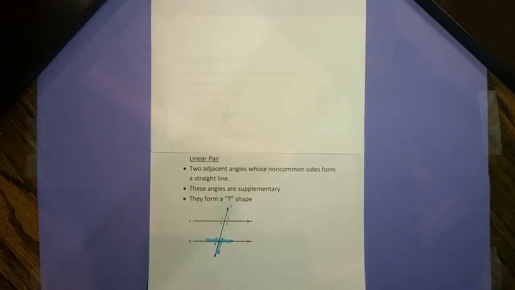Linear pair. The properties of a linear pair are two adjacent angles whose non-common sides form a straight line. These angles are supplementary and they form a T-shape. The definition of adjacent is that they are touching together. As you can see here, angles 8 and 7 are touching each other at one ray. And their non-common sides form a straight line.